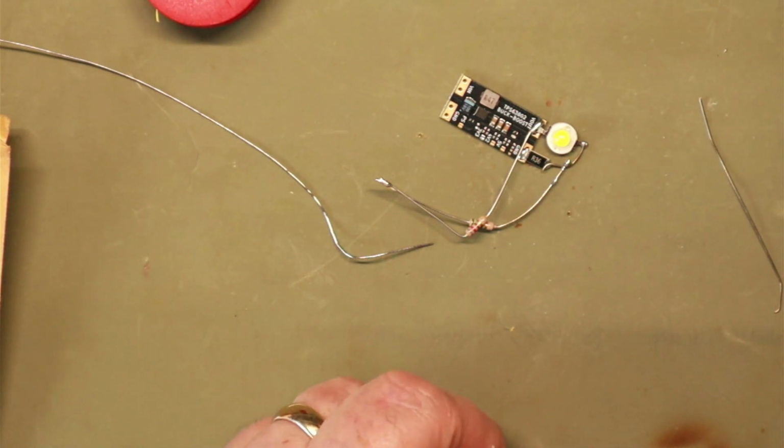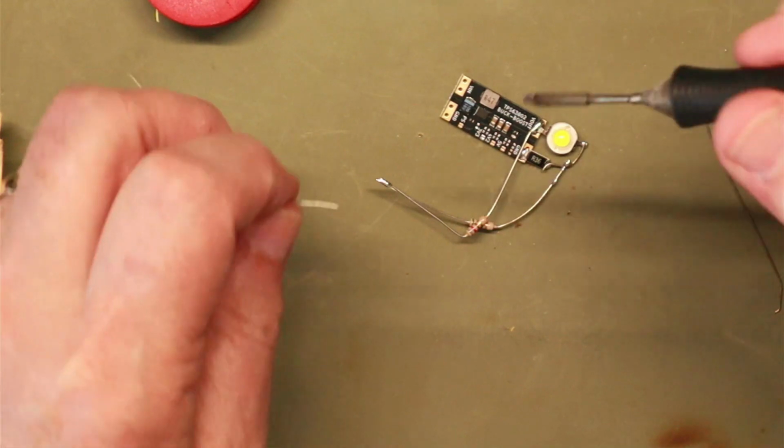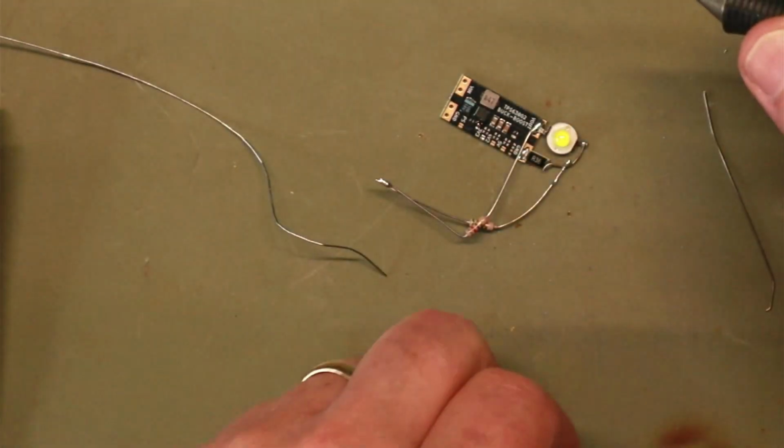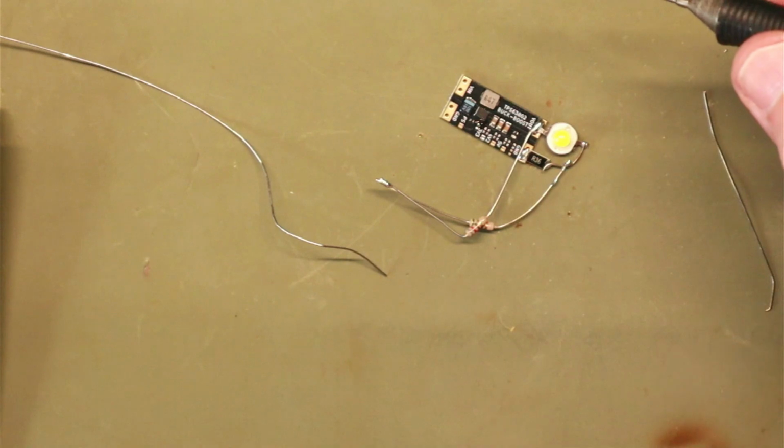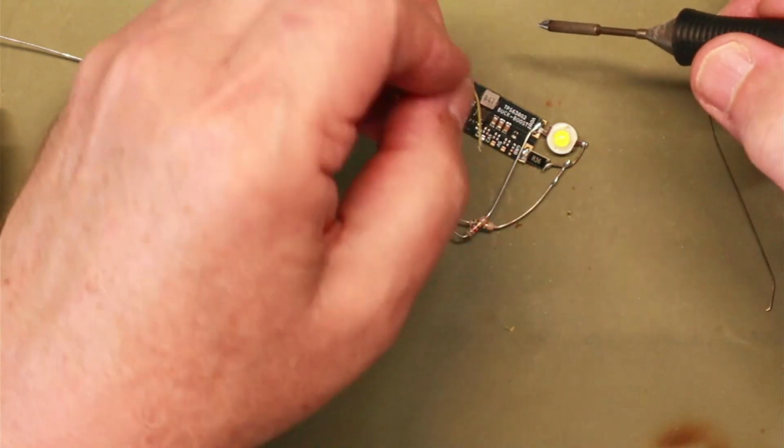It's the problem with using these boards that someone else has made, as they've used really silly small components.